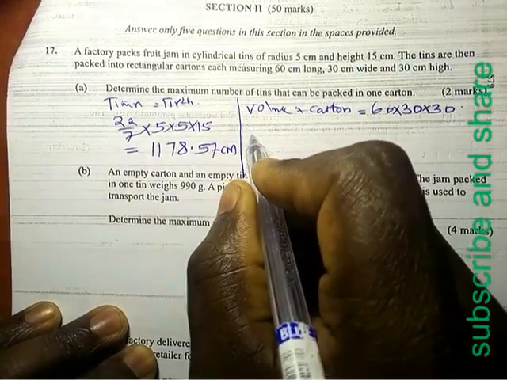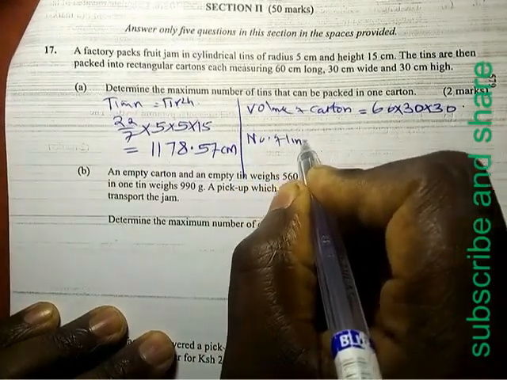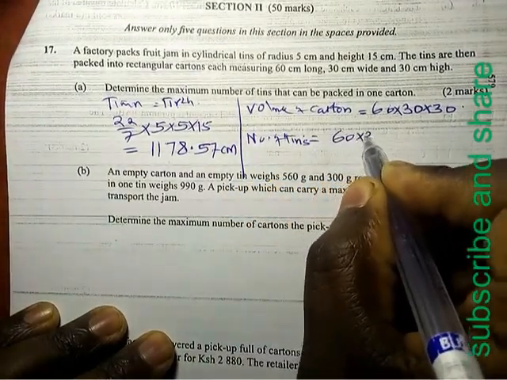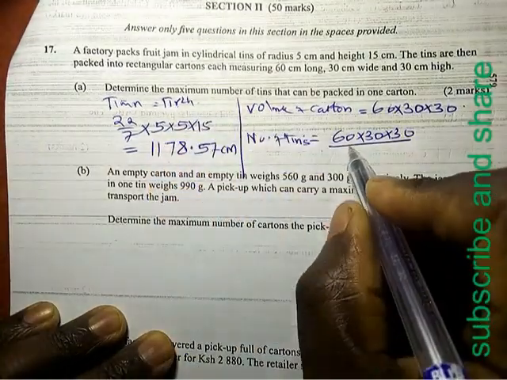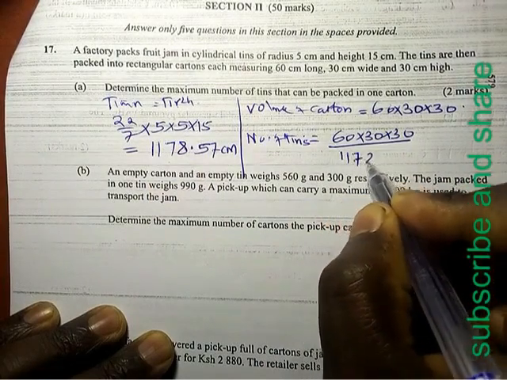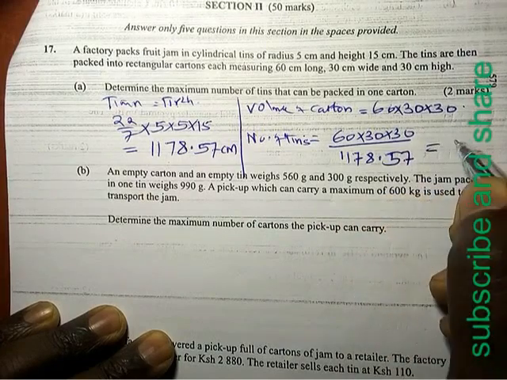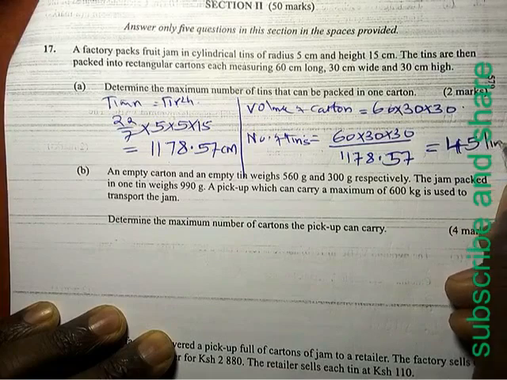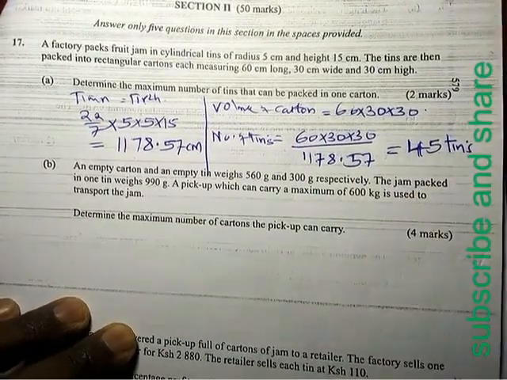So to get how many tins, the number of tins is equal to the volume of the carton, that is 60 times 30 times 30, you divide by the volume of one tin, which is 117.857, and this one will give you a maximum of 45 tins. So we will have 45 tins in that carton.